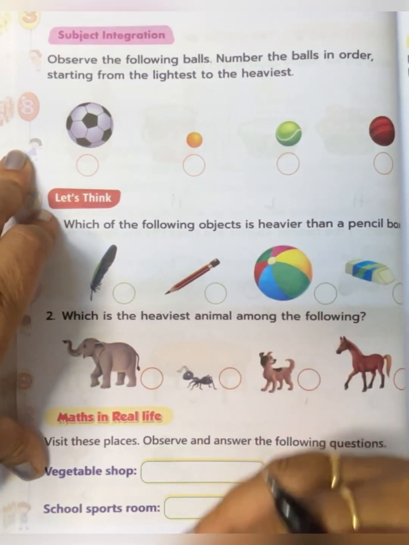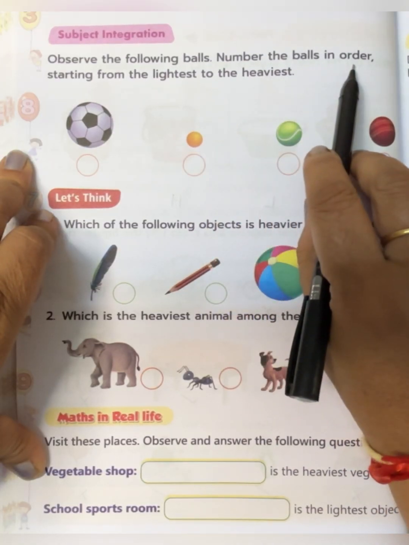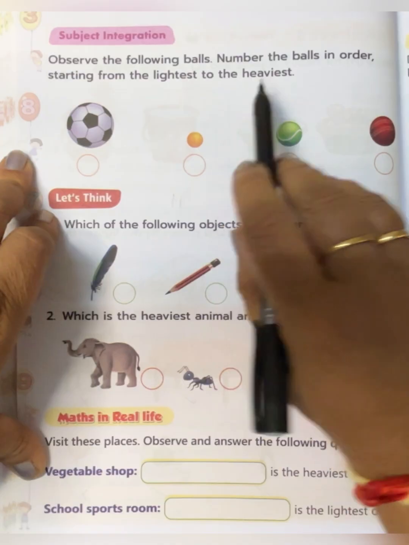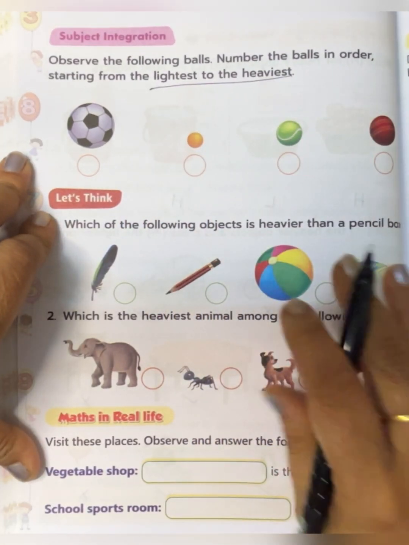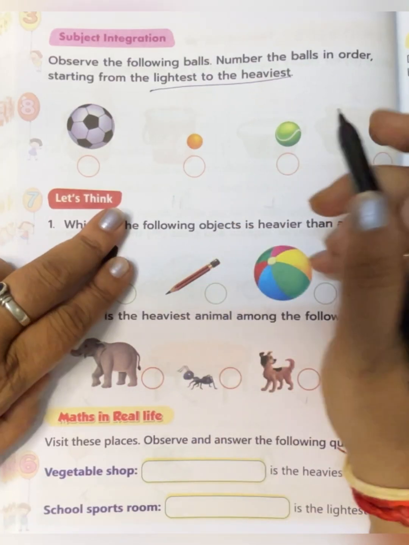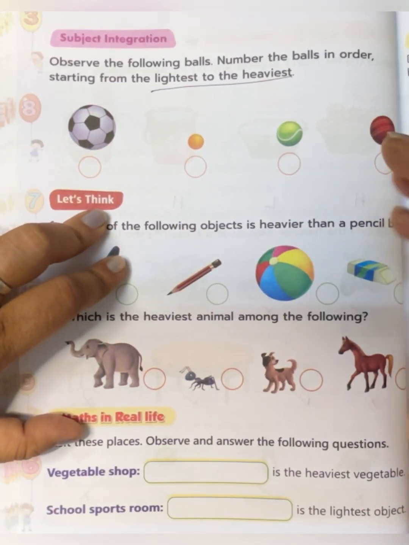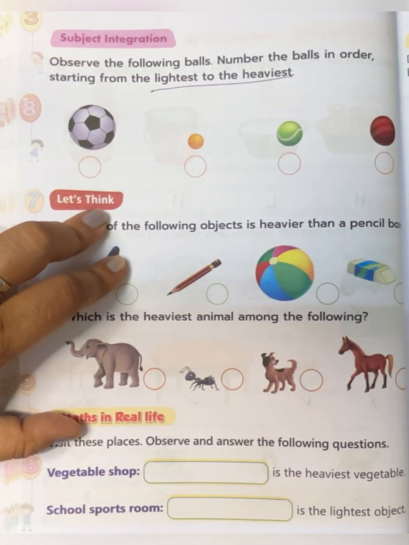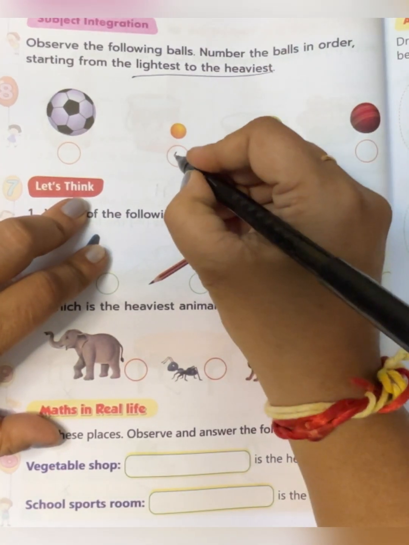Subject integration. Observe the following balls. Number the balls in order, starting from the lightest to the heaviest. So we have to concentrate on lightest to heaviest. Here the size itself says heavy and light, children, but every time it is not going to be the same. Sometimes the size will be very small, but it will be very, very heavy. Yes, children. So the first one will be this small ball.